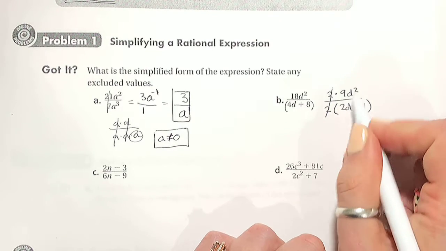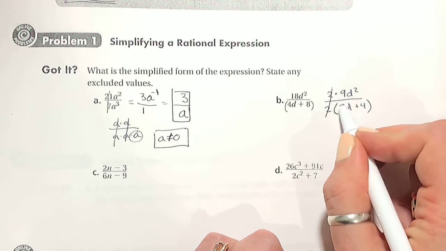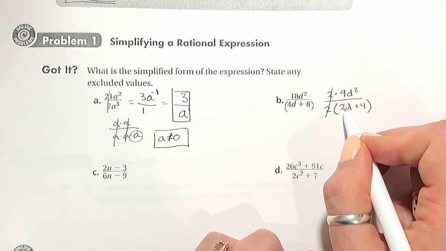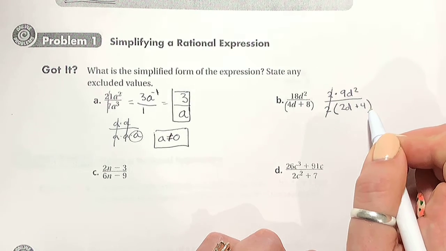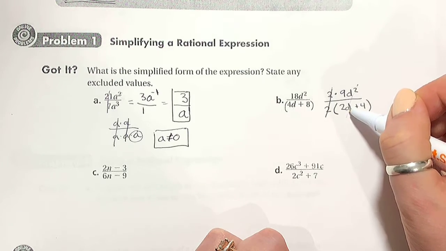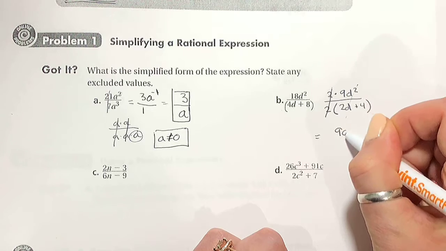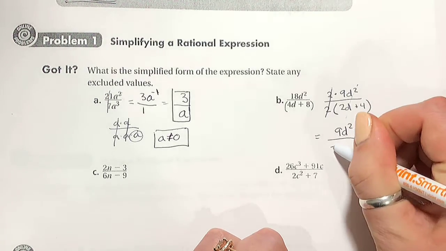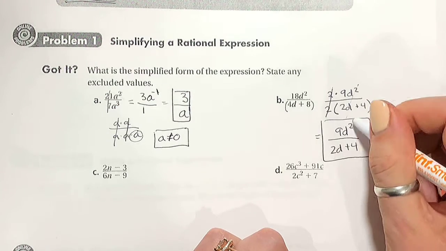So again, here's where I see students make mistakes. They try and cancel those d's, but remember that 2d plus 4 is a group. It's kind of all or nothing. Unless I can take something out of all of the parts, I can't cancel it. So we can't take that d from the top and cancel it with a d in the bottom. So we're essentially just done now. Our answer will just be 9d squared over 2d plus 4.